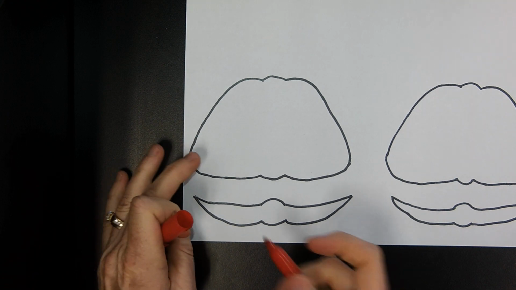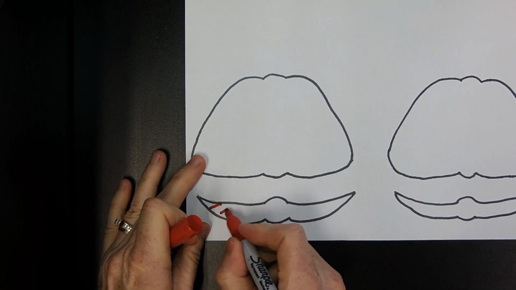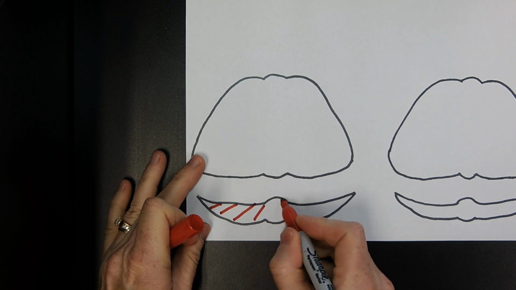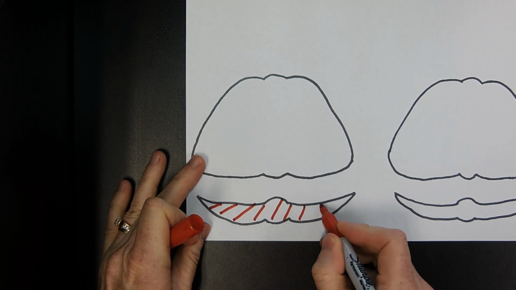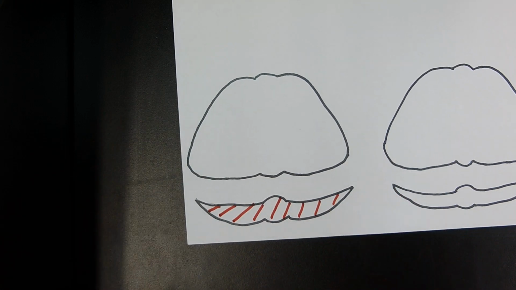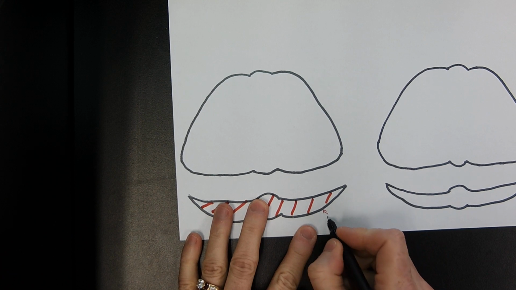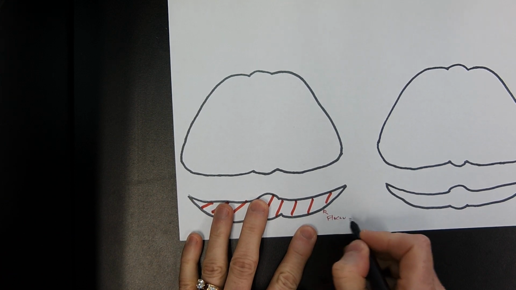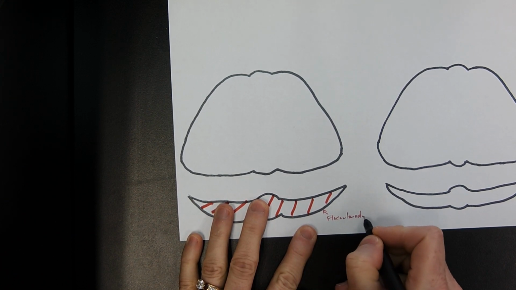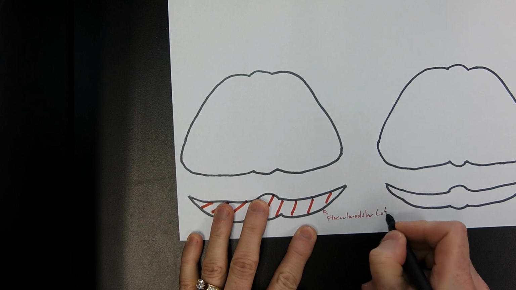Okay, the first one is going to be this flocculonodular lobe. And again, this is just a representation looking at the cerebellum from the back. So you can see my flocculonodular lobe rolled down here. And as I mentioned before, this is going to be my flocculonodular lobe.